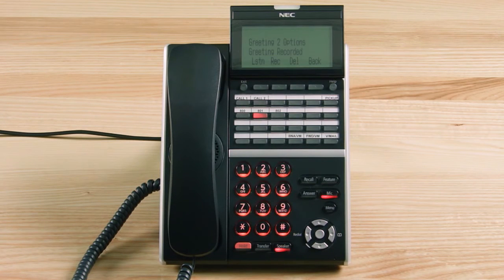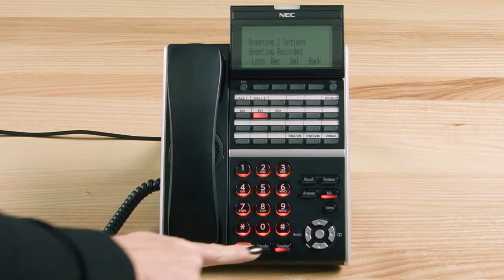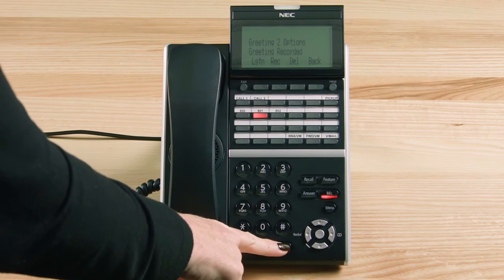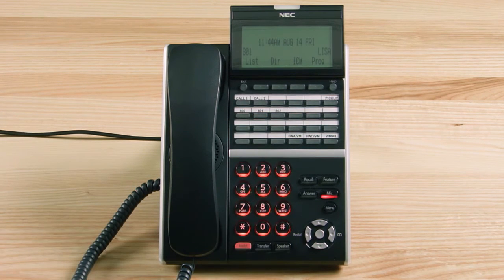Greeting 2 has been recorded. To listen to the greeting, press 5. To record a new greeting, press 7. To delete the greeting, press 3. To exit this feature, press the hash key. Okay, so I'm just going to hang up on that. So what's happened is it actually has stored greeting 2, and greeting 2 is activated because that was the last greeting that I've been into.